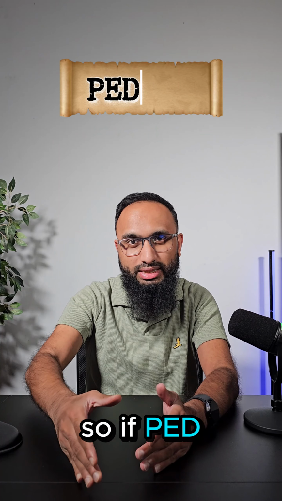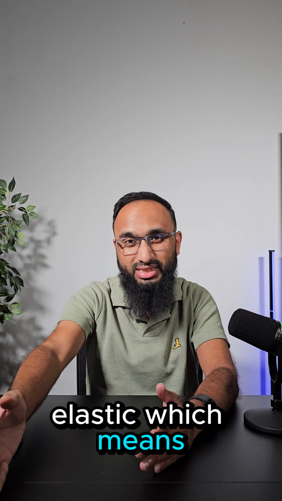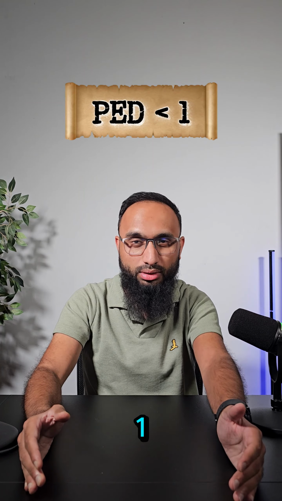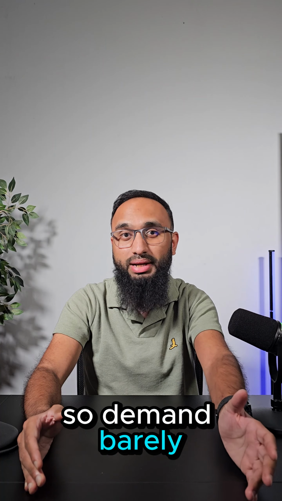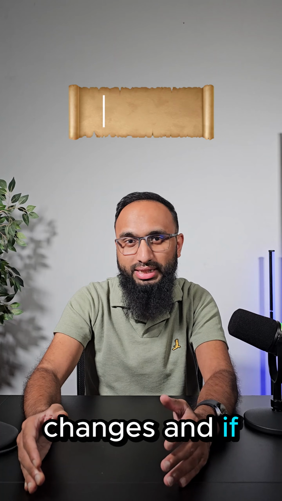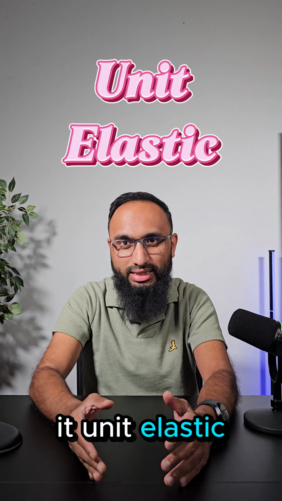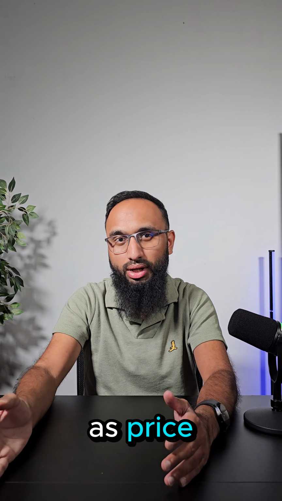So if PED is greater than 1, then demand is elastic, which means that demand changes a lot. And if PED is less than 1, then we say that demand is inelastic, so demand barely changes. And if PED is 1 on the dot, then we call it unit elastic, which means that demand changes in the same proportion as price.